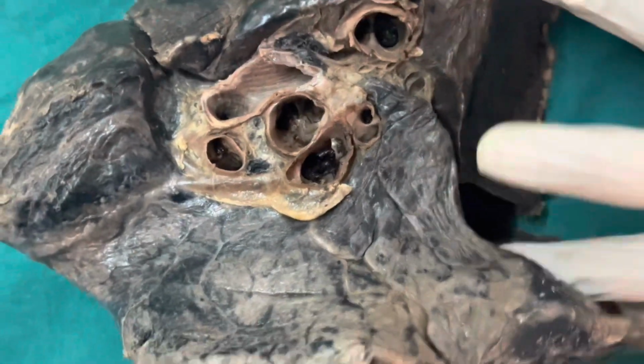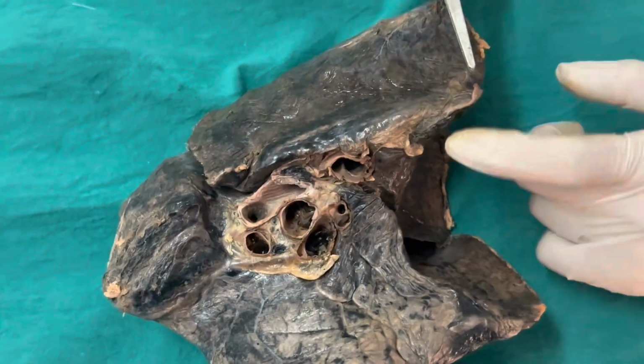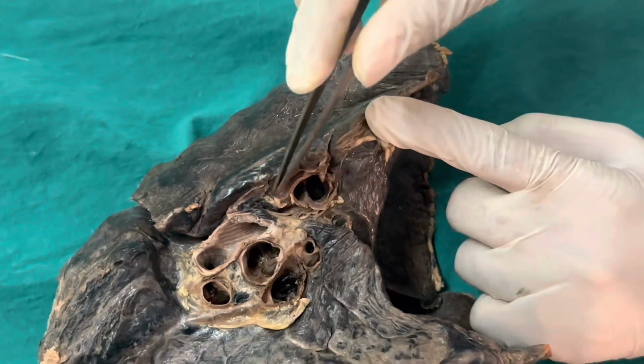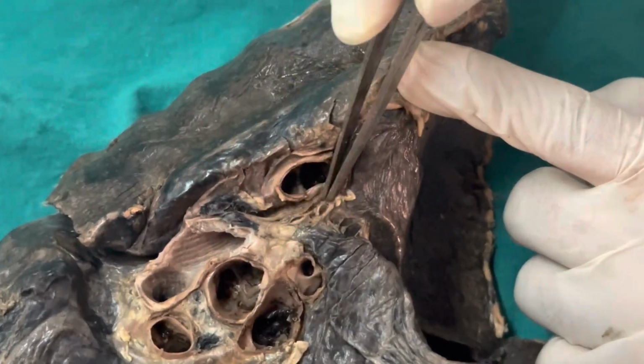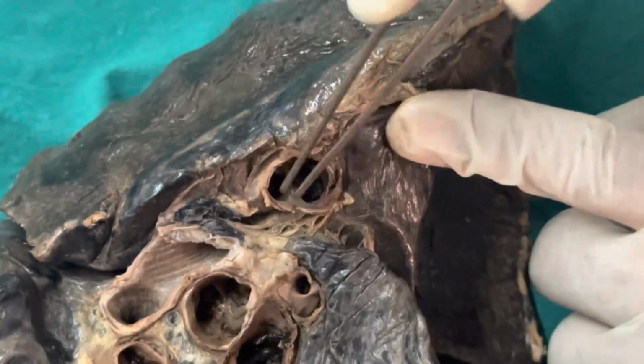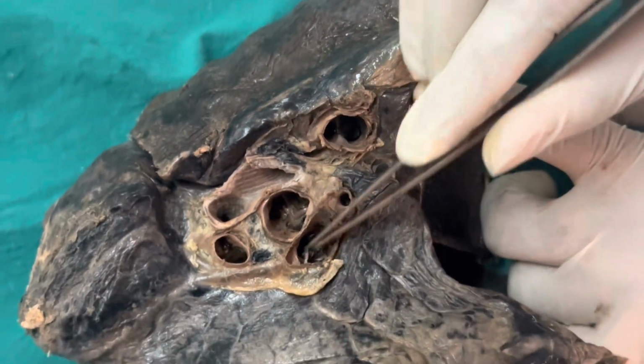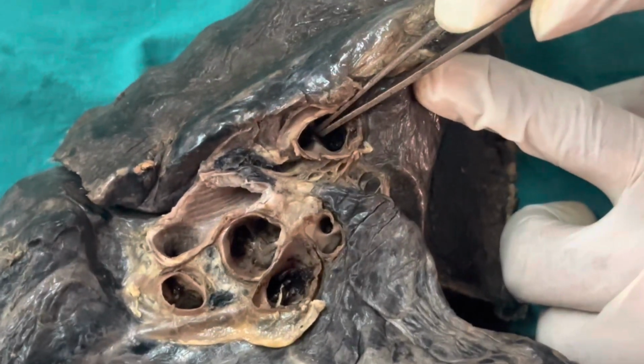Then the inferior most structure, so this is the superior aspect, and this is the inferior most aspect. You can see this inferior most lumen is for the inferior pulmonary vein. So now you will be able to recognize the superior pulmonary vein as well as the inferior pulmonary vein.